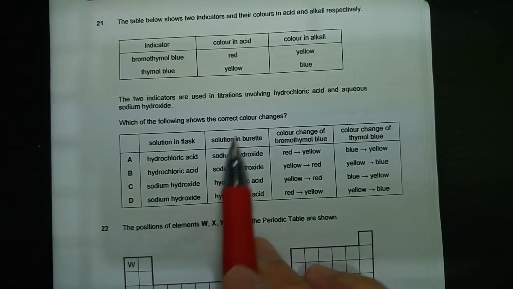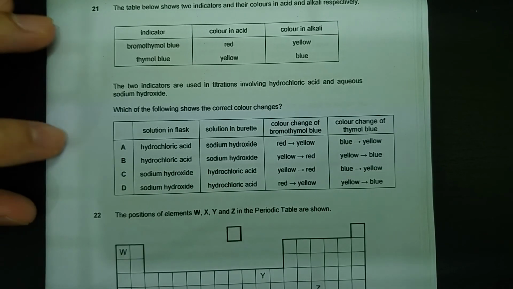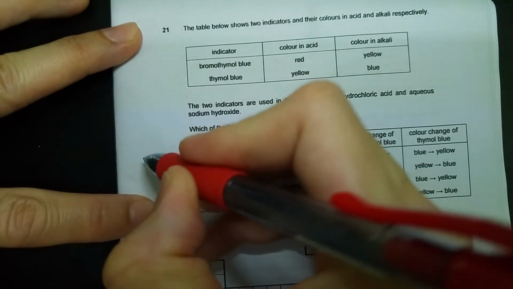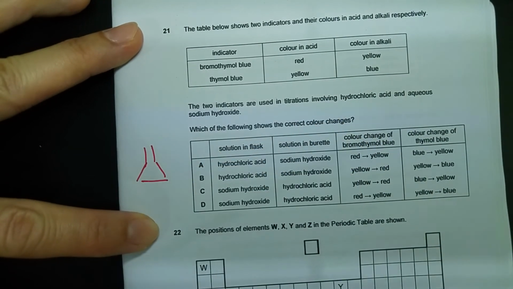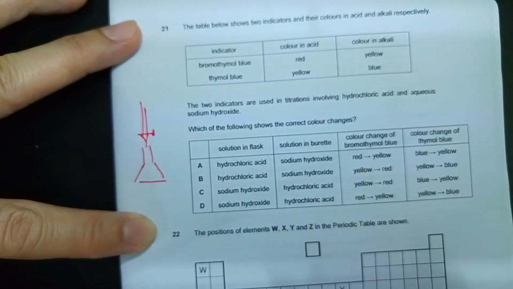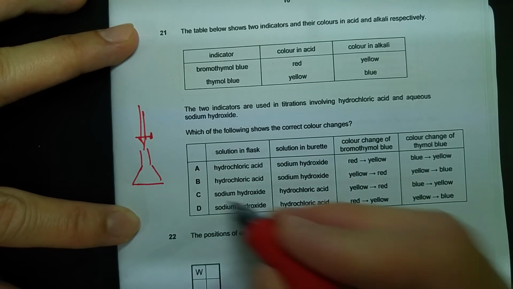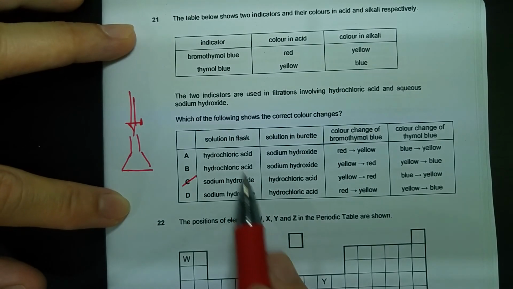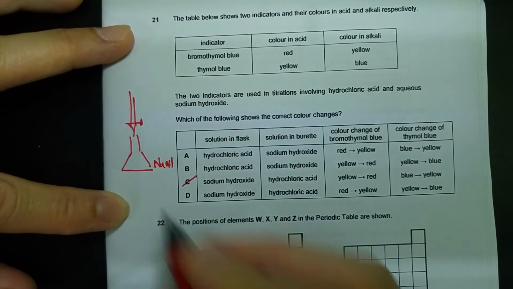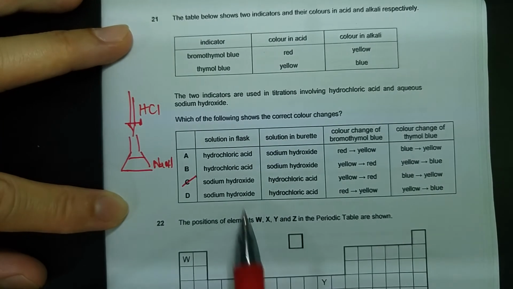21. Which of the following correctly shows the color changes? Now, solution in the flask. So this is titration, right? The answer is C, because the solution in the flask is NaOH, and then you have HCl here.